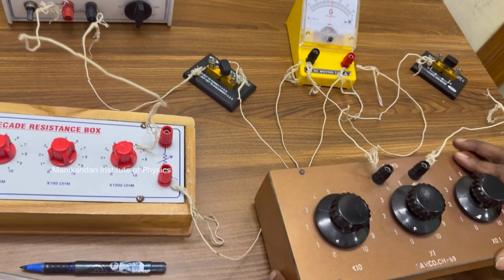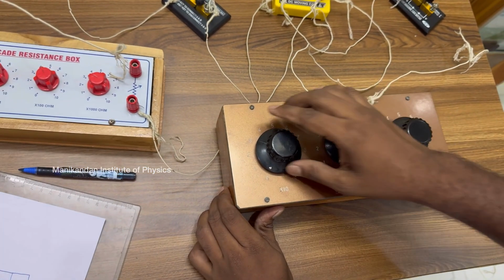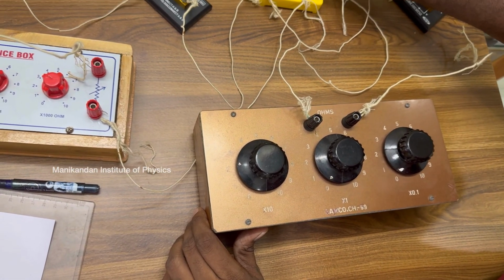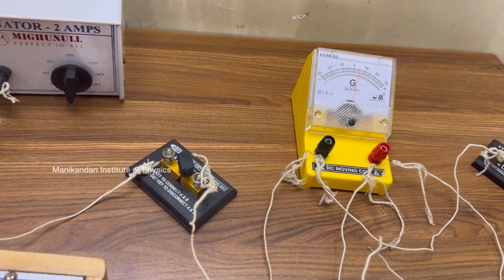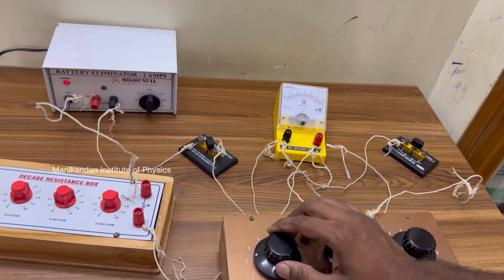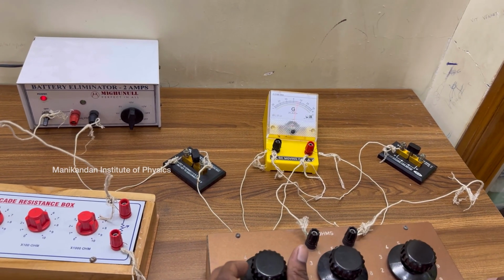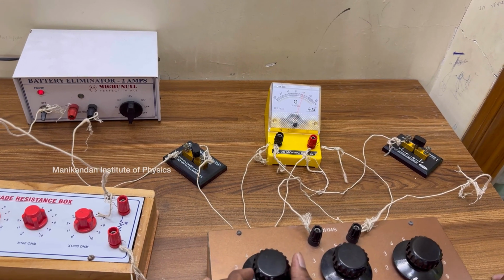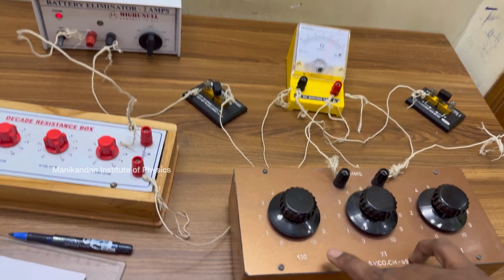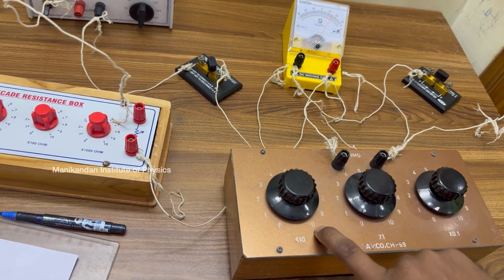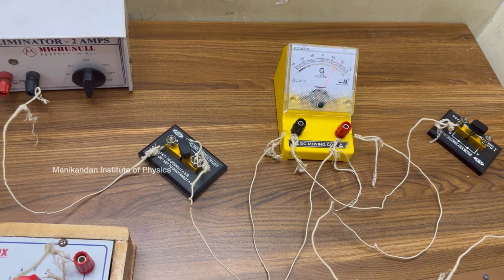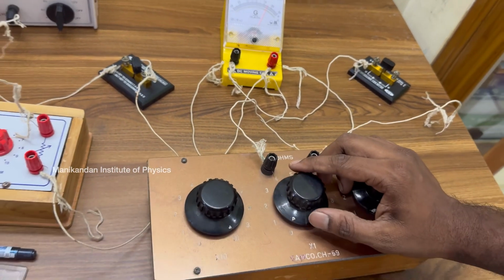So now we are going to increase the shunt resistance. I am going to increase my shunt resistance, 10, 20. Listen here, there is an increase in the galvanometer current reading. If I increase the shunt resistance, some current flows through the galvanometer. Further I am increasing, 30, 40, 50, 60, 70, 80, 90, 100 ohm. So here my shunt is 10 into 10, 100 ohm resistance, but my galvanometer shows only 14 deflection, and I need 15 for half deflection. So I am going to increase my shunt resistance further.